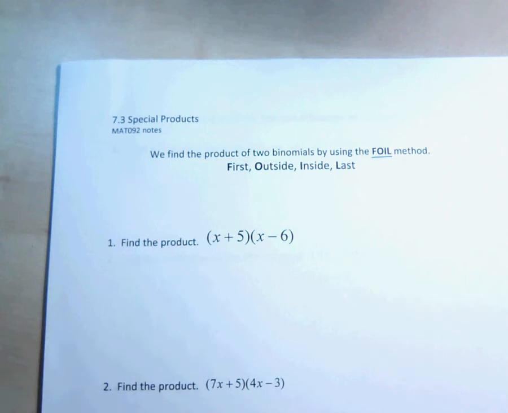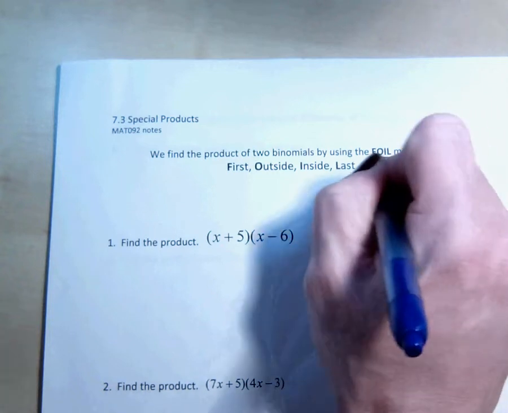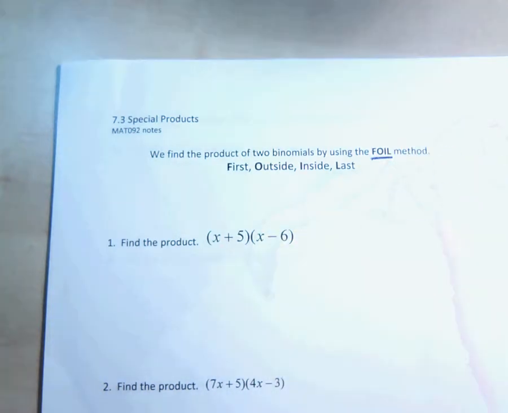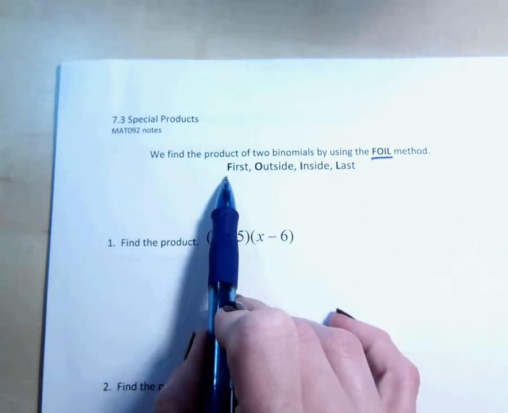Section 7.3 Special Products. In the previous section we learned how to multiply polynomials. In this section we're going to look at a special case when we're multiplying two binomials. The first method we're going to learn is called the FOIL method. The reason why it's called the FOIL method is because the first letter of each step are the letters F, O, I, L. So you'll notice right here we have the 4 steps.